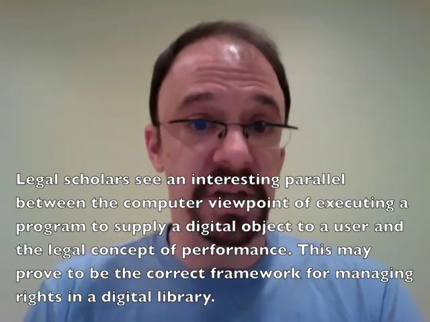So Arms writes, quote, "Legal scholars see an interesting parallel between the computer viewpoint of executing a program to supply a digital object to a user and the legal concept of performance. This may prove to be the correct framework for managing rights in a digital library." In a way that's charmingly naive in light of SOPA, the Stop Online Piracy Act, which, to be fair, was thwarted in 2012, but which is part of a much larger ongoing battle around copyright and digital objects.